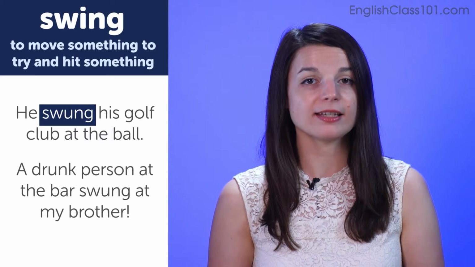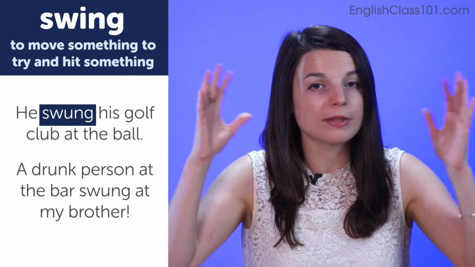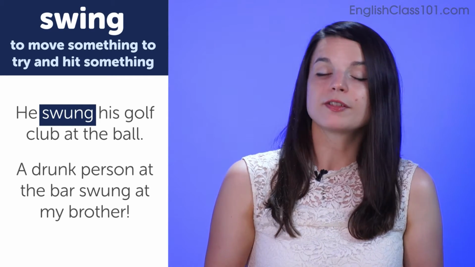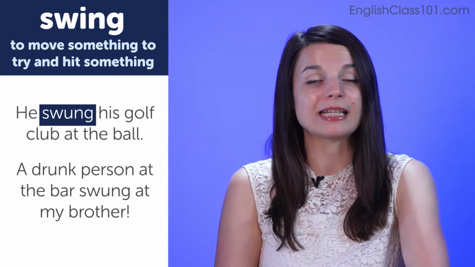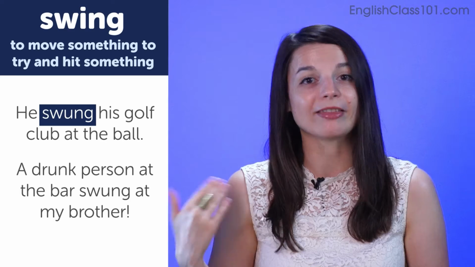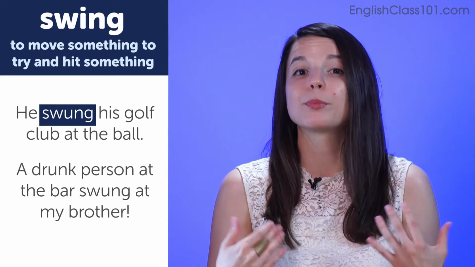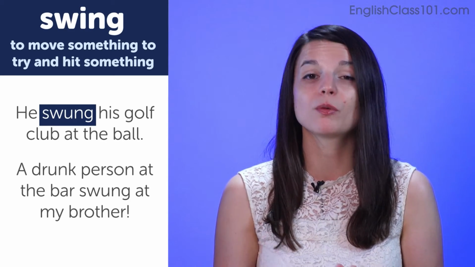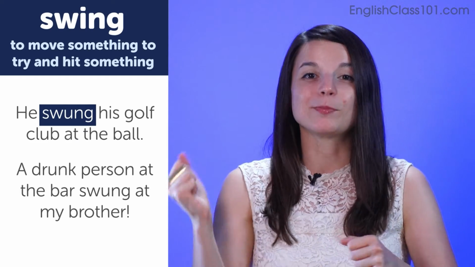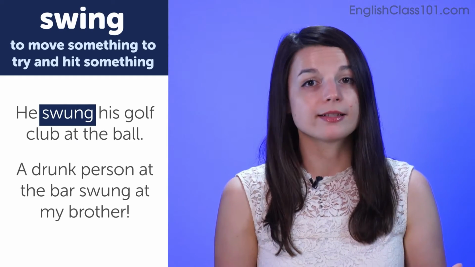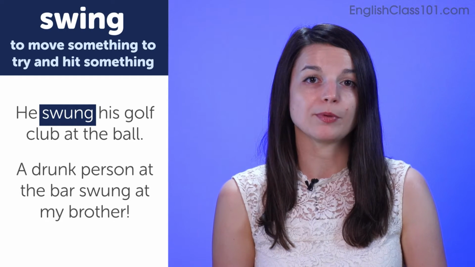In cases like this, where it's very clear from the situation, like a golf situation, we sometimes drop the object that is being swung. So he swung at the golf ball, for example. That's a pretty clear situation. You don't always need to describe the object or the thing that is being moved. We see an example of this in the second example sentence.